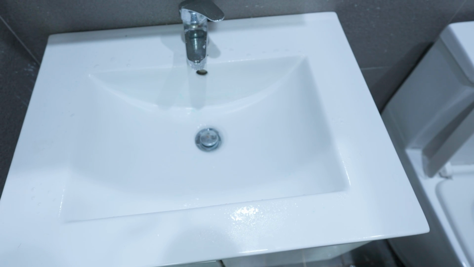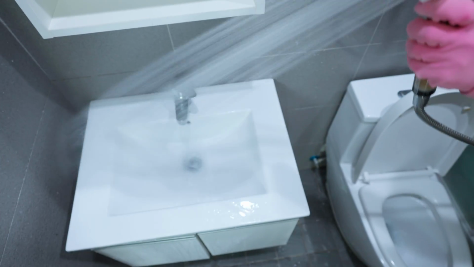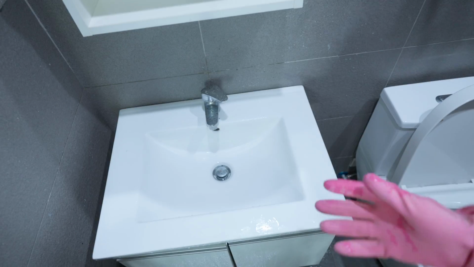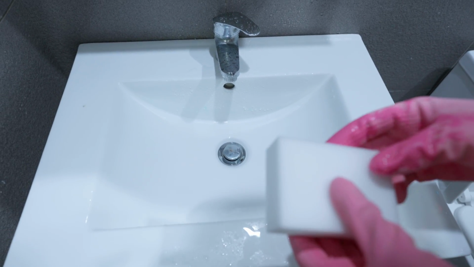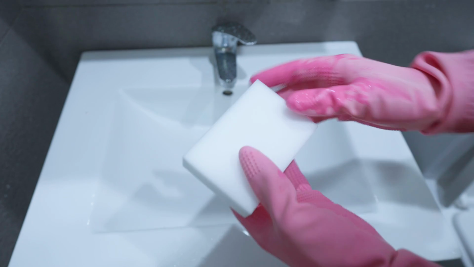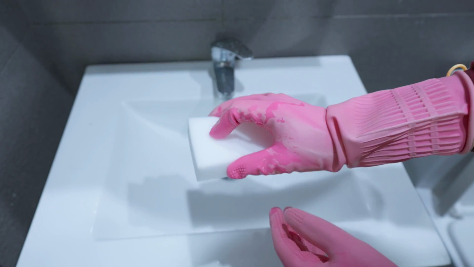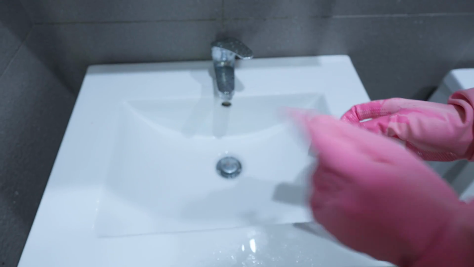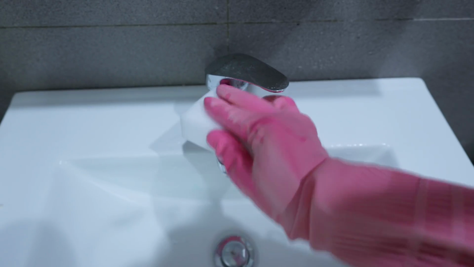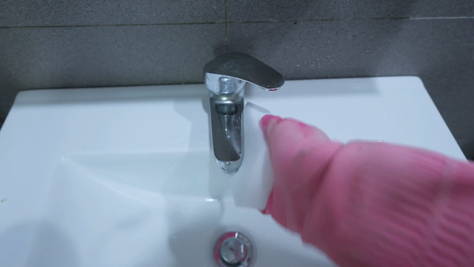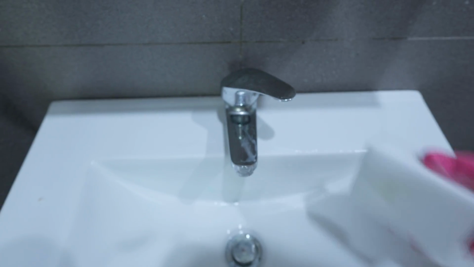Okay, it's been a few minutes and now I'm going to rinse the sink. Great, now I'm going to use my magic sponge to clean the sink. This is amazing. All you need is this sponge to scrub the sink and it will become clean. Just watch. I am scrubbing the sink. Doesn't that look good?